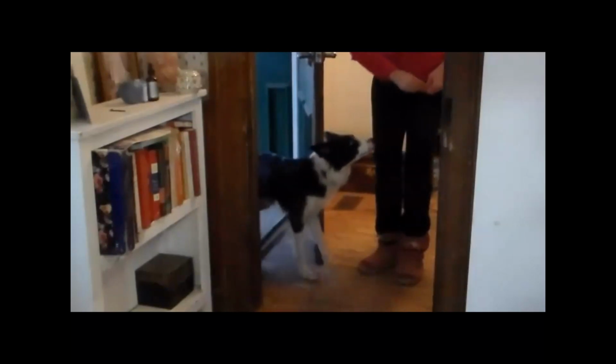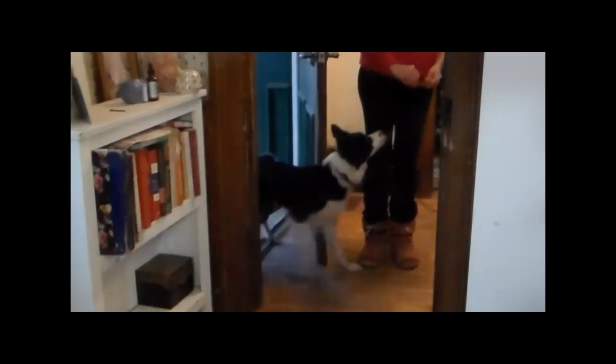Now we do a hand touch, but I'm still reinforcing her back out there. I don't want to poison my hand touch, so I'm not using it to get her to come in. It's just another behavior. There we go.